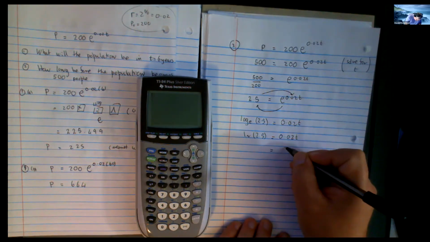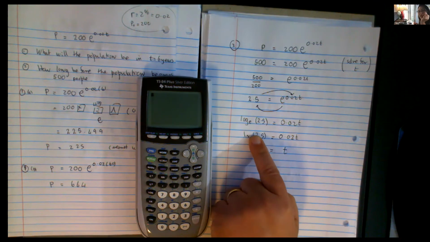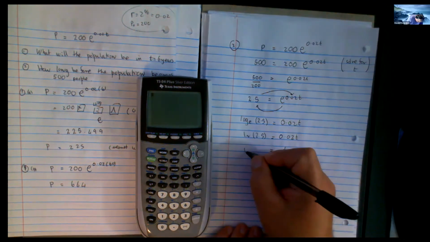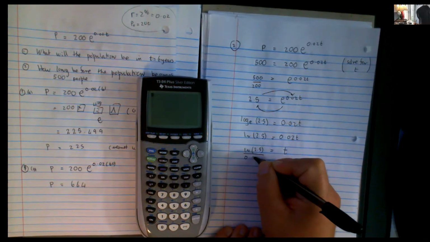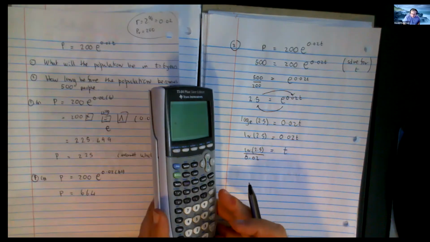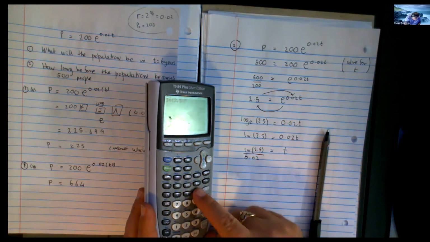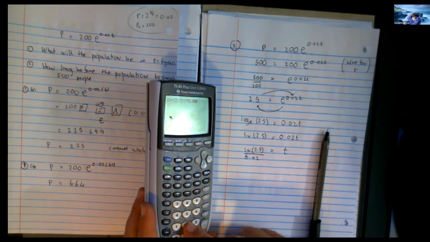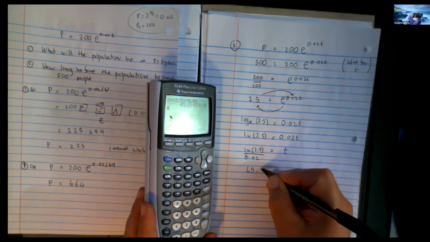What do I do to both sides to find t? Would you divide this number again by 0.02? You do. And I wait till I've got to this stage, and then I use my calculator. So it's going to be the natural log of 2.5 divided by 0.02, and the answer that I get is about 45.8.